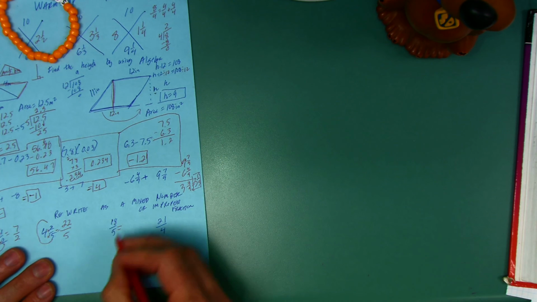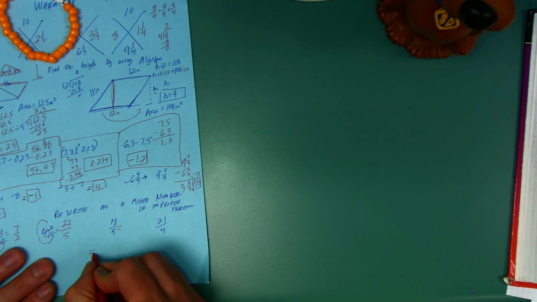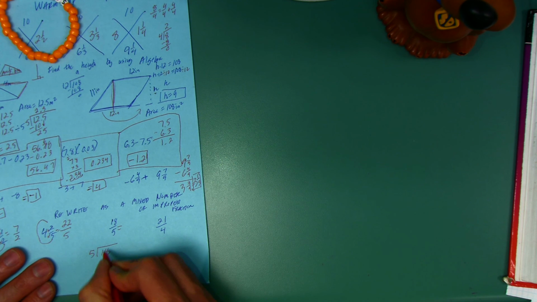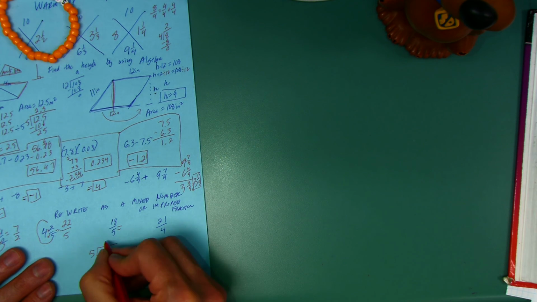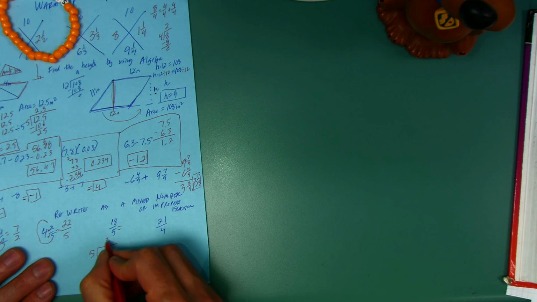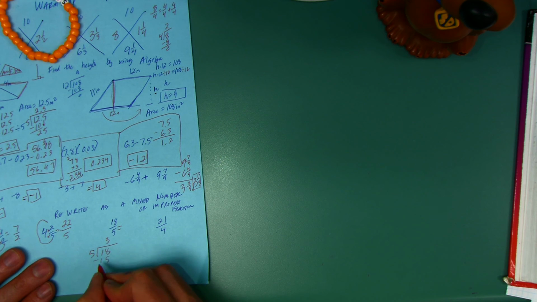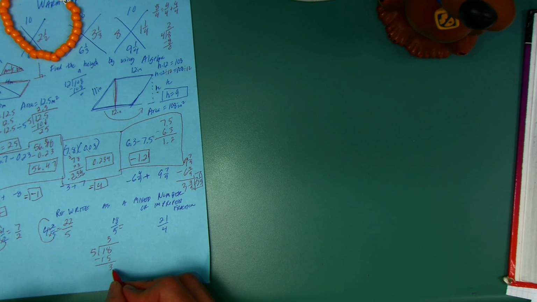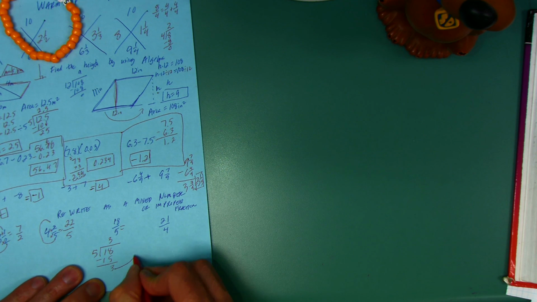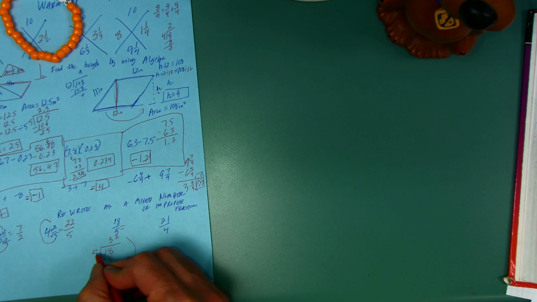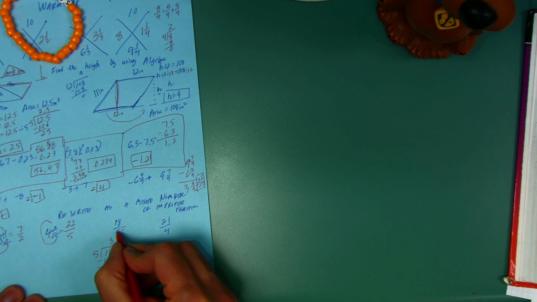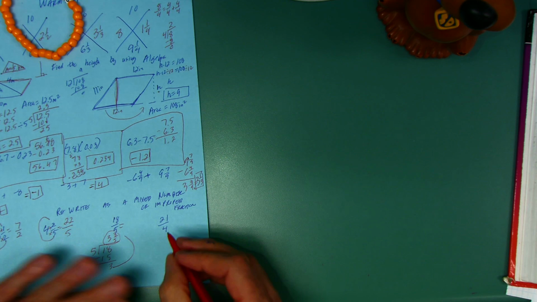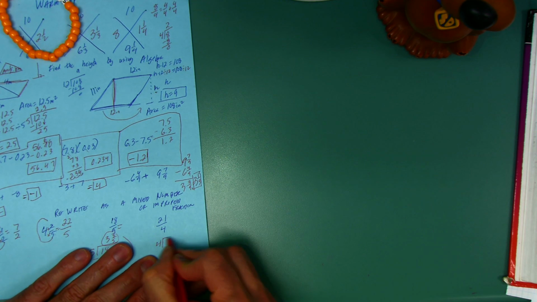So what do I do here? Divide the bottom into the top. 5 into 18. How many 5s fit into 18? 5, 10, 15. 3 times, right? 3 times 5 is 15. What do I do? Now, when we're doing this, I can take my remainder and put it on top. What was on the bottom when I started goes on the bottom. 3 and 3/5.